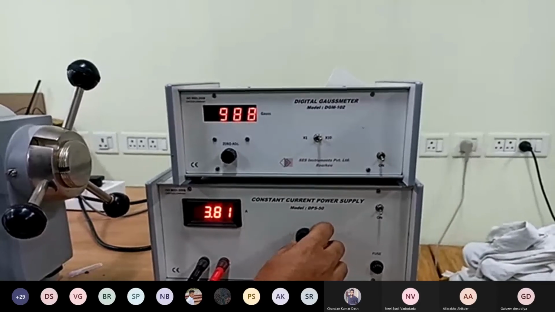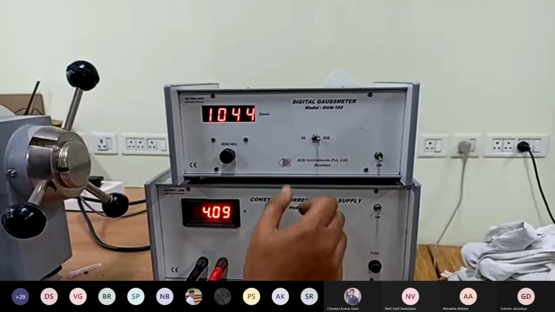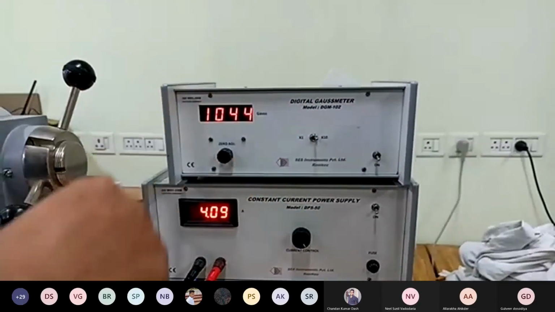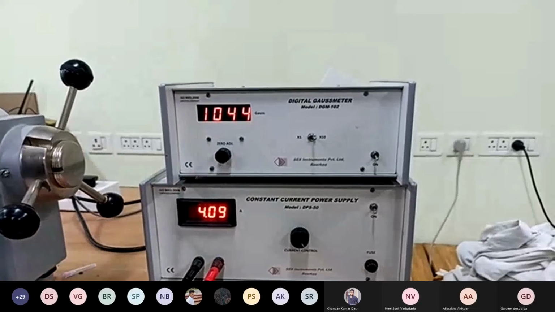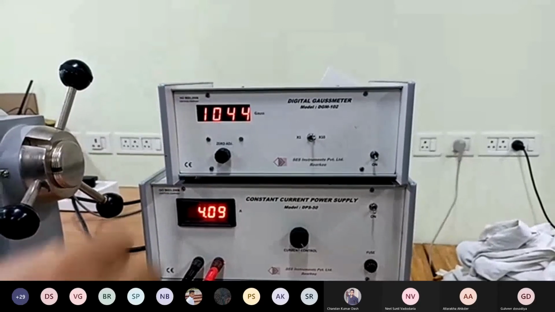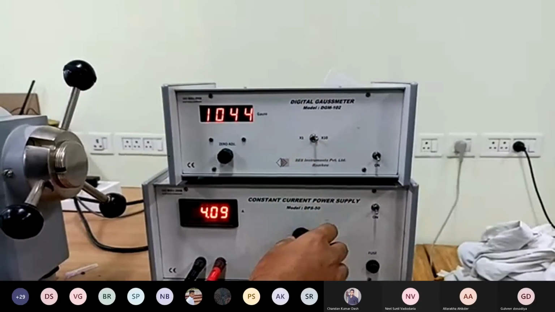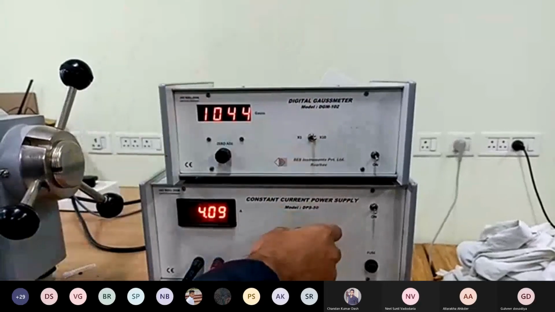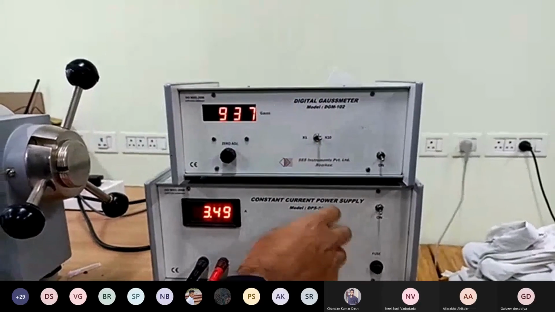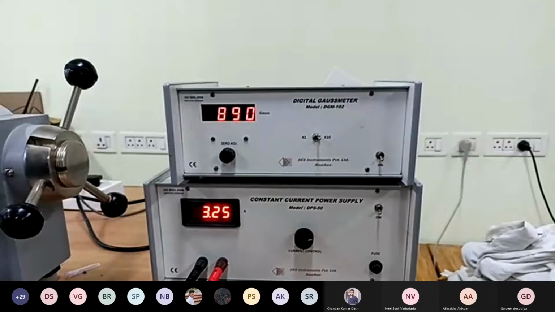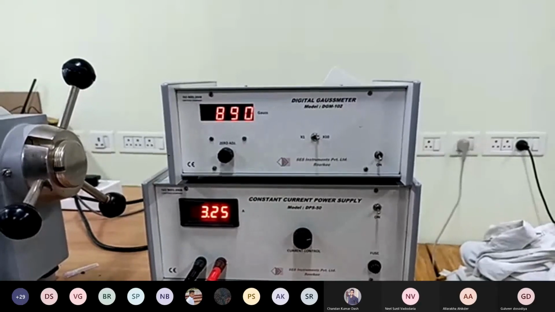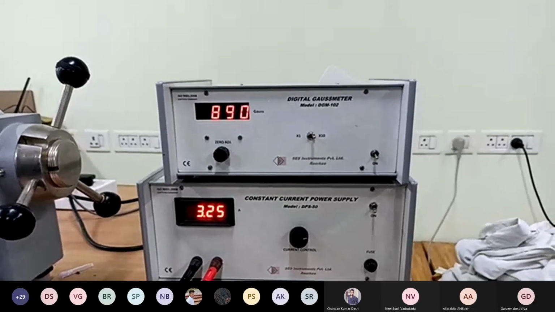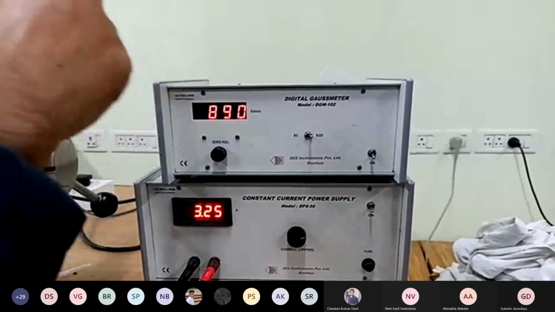So likewise, we'll measure at certain values in intervals of 0.5, or you may take 0.25. These values will be noted and plotted, with current on the x-axis and magnetic field on the y-axis.